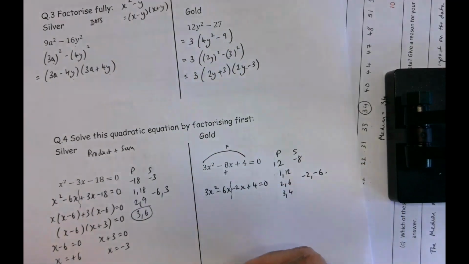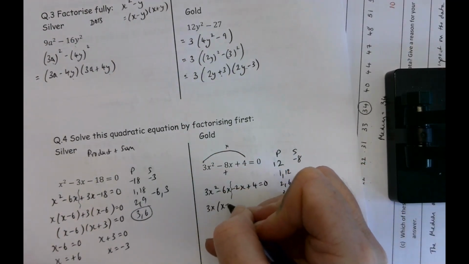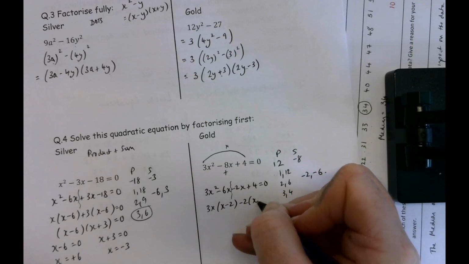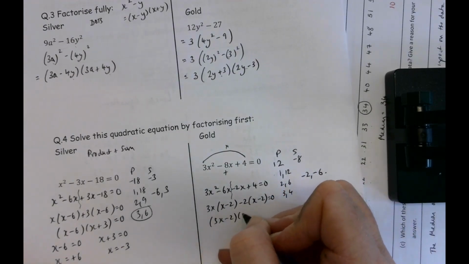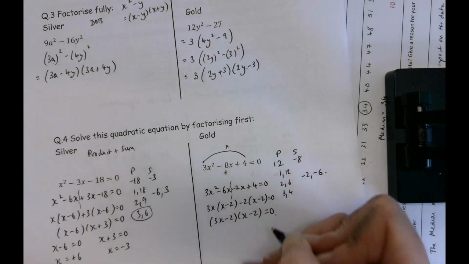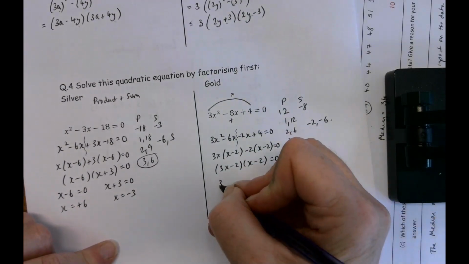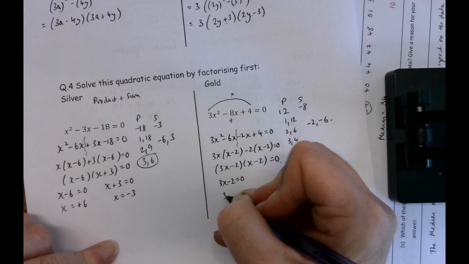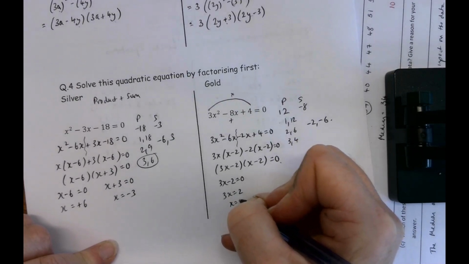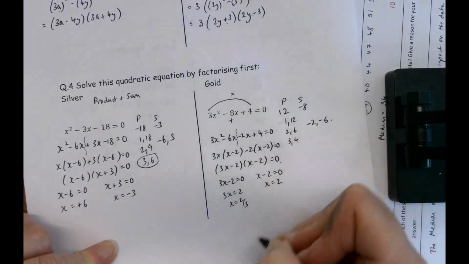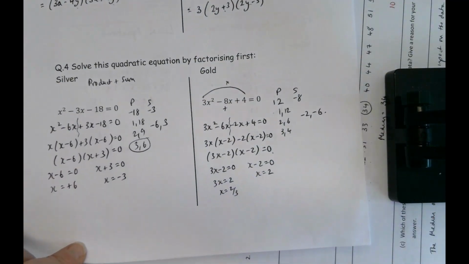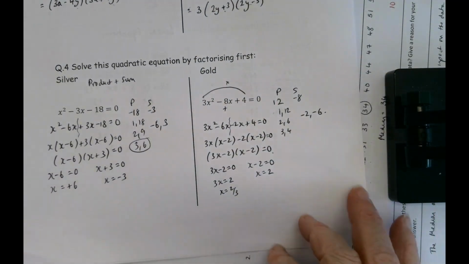Split it down the middle. 3x by x minus 2 minus 2 by x minus 2. So 3x minus 2 by x minus 2 is equal to 0. Now, that means either 3x minus 2 equals 0, so 3x is equal to 2, x is equal to 2/3, or x minus 2 is equal to 0, and x is equal to 2. Go back over those if you need to, if that's causing you trouble.